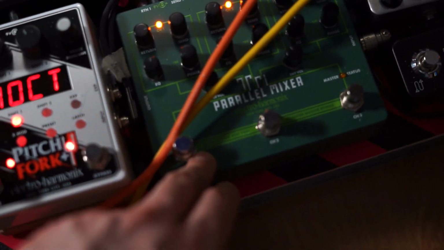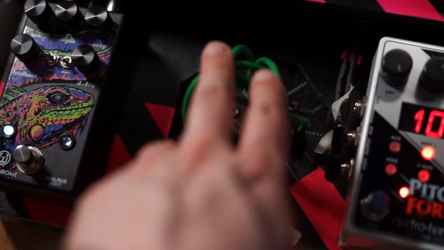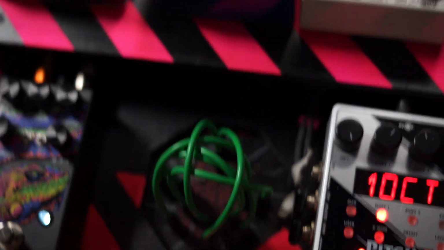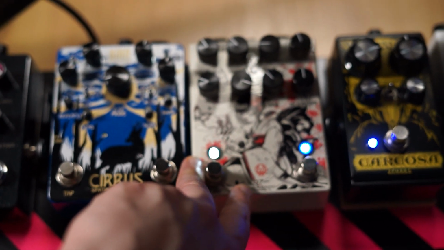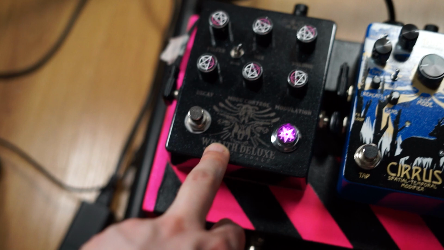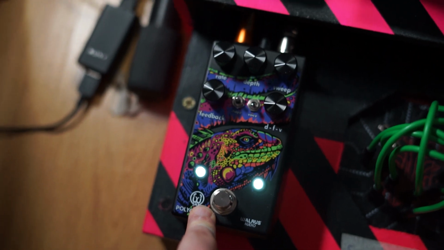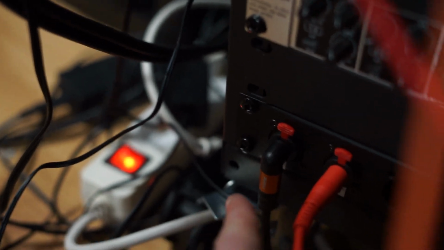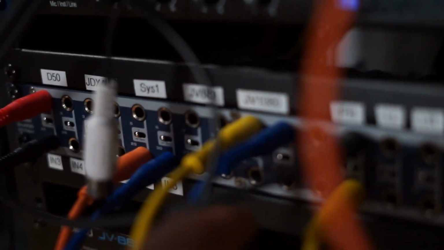into the tri-parallel mixer, and from the tri-parallel mixer it goes into the board brain, where we have a parallel chain for the cirrus and the lure. These get combined in the tri-parallel mixer, go to the Rave Deluxe by Cold Pedals, through the polychrome, using this cable, which is down here. It gets outputted out of the pedal board, which is this cable.